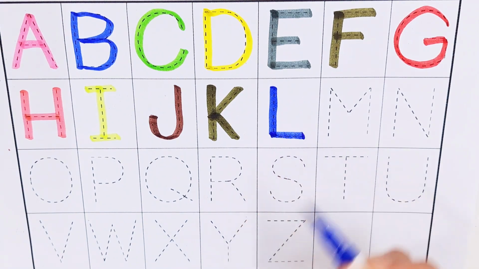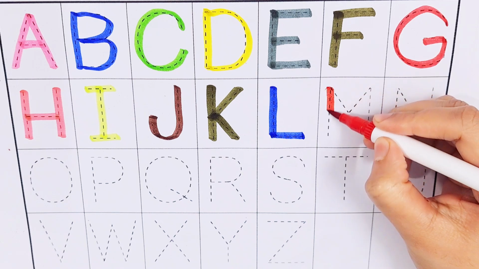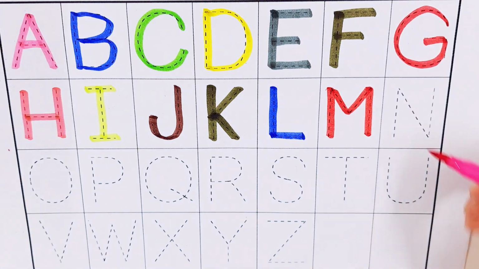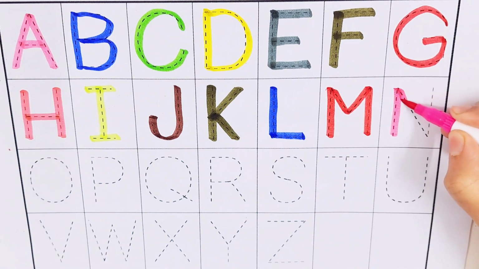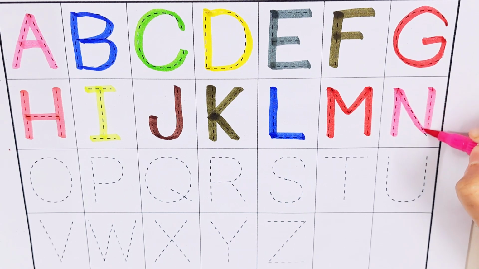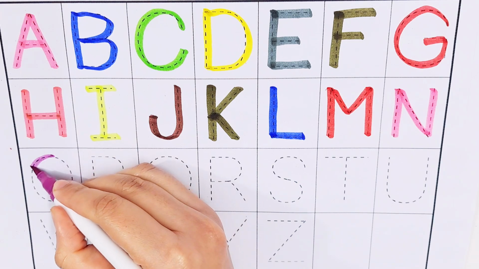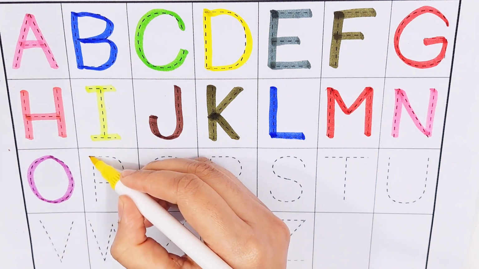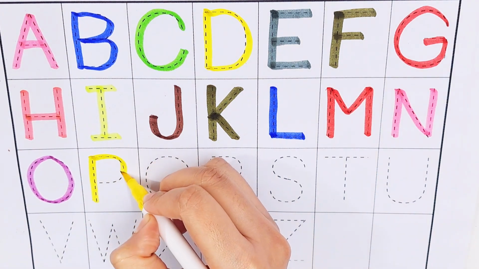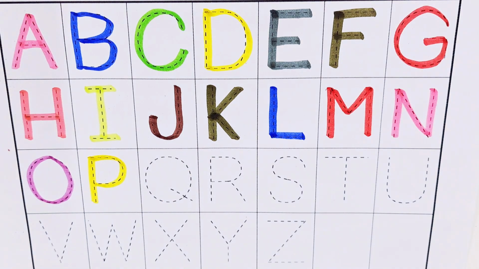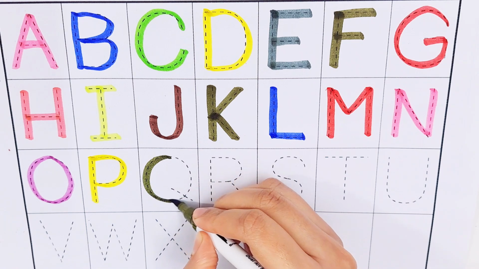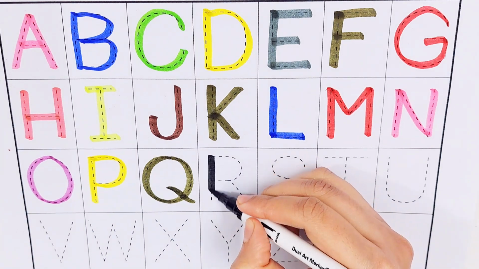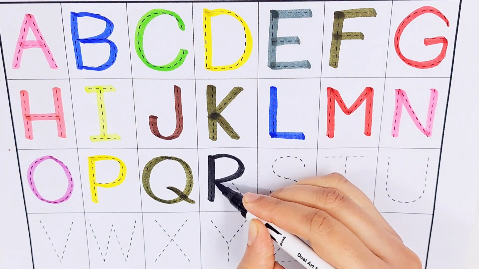L for lychee. M for monkey. N for nail. O for olive. P for pencil. Q for question. R for rainbow.